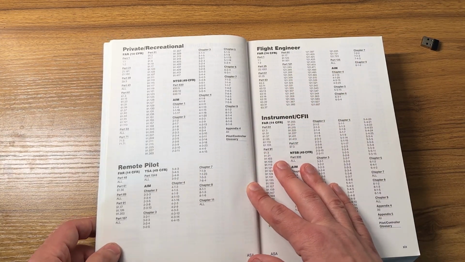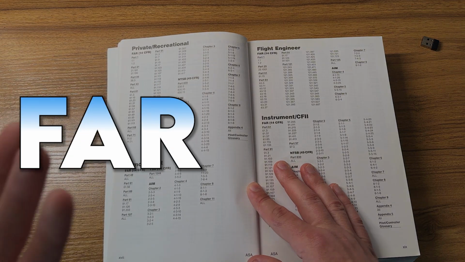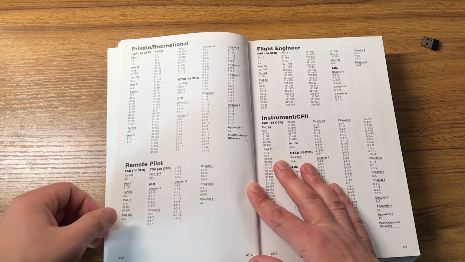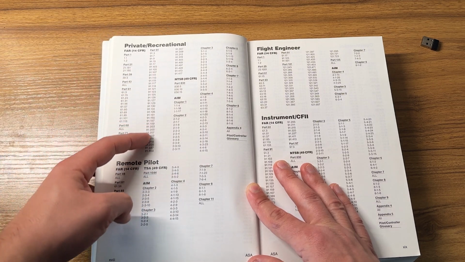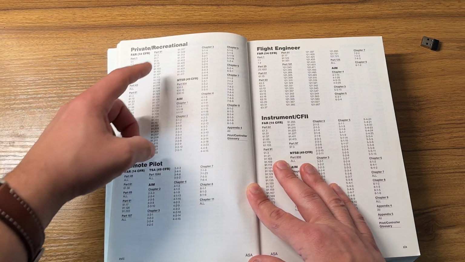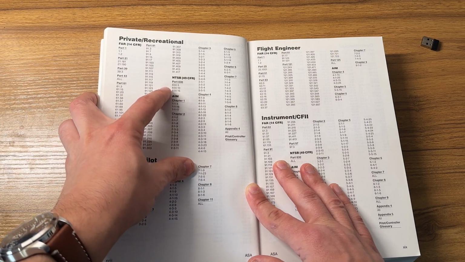Just so you know, the FAR AIM is divided into two parts, the FAR and the AIM. The FAR is where you're going to find all of the actual legally binding regulations for aviation operations in the United States, all the way through the NTSB parts.